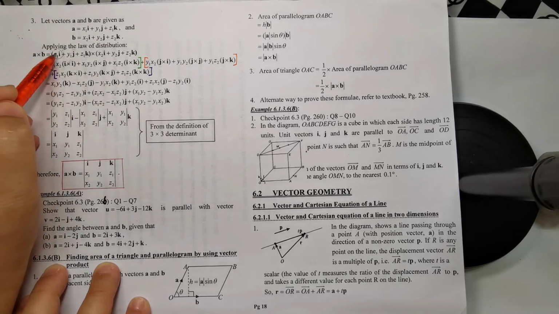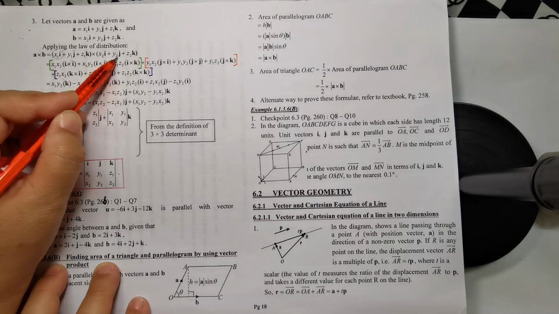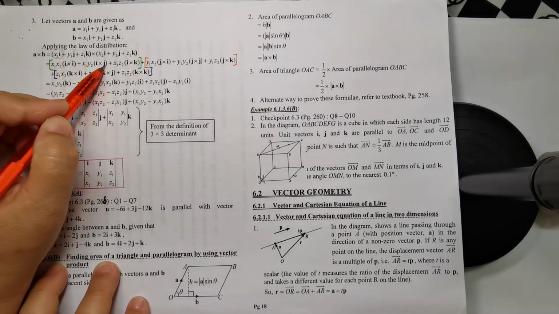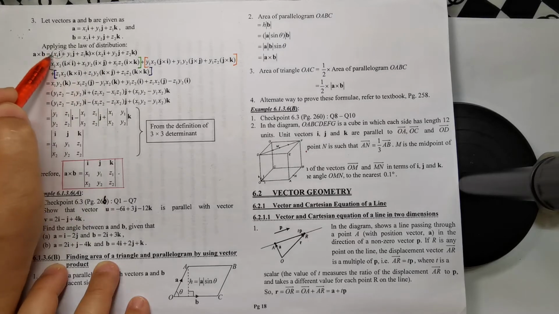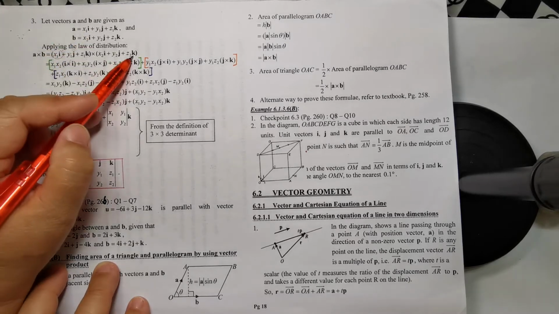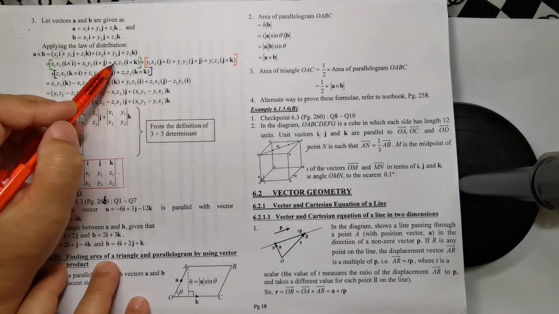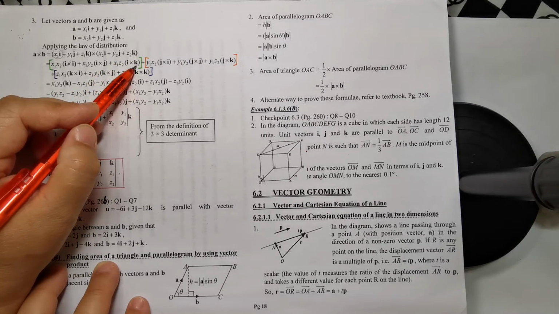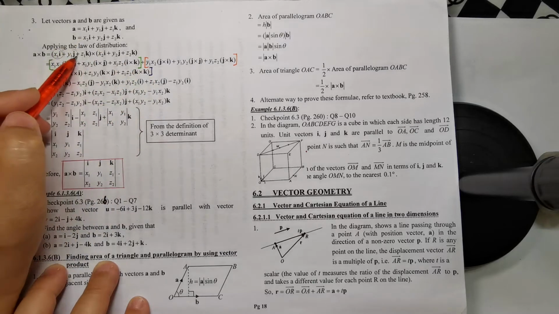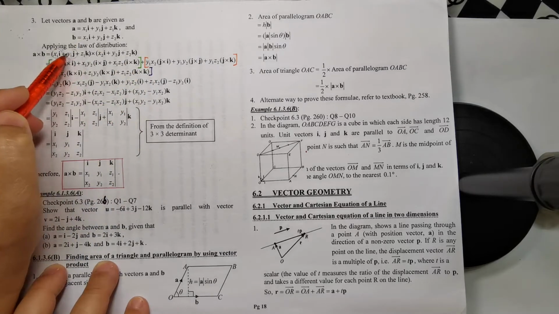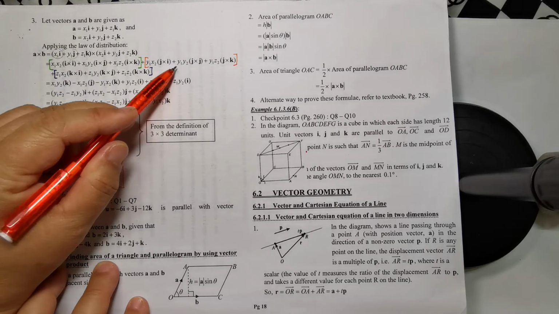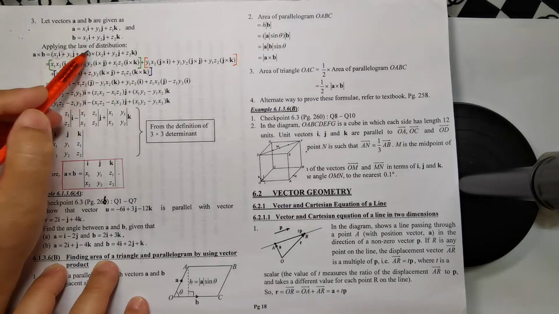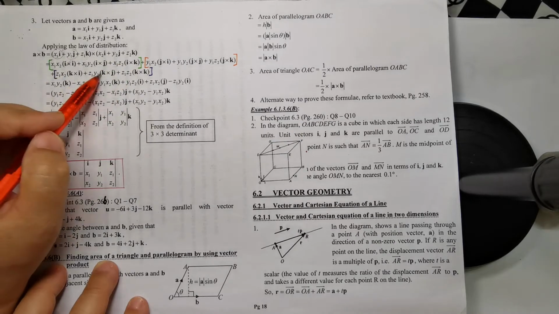All right. Then x1i multiplied with y2j. So x1 y2, i cross j. Then x1i will multiply z2k. So it becomes x1 z2, i cross k. Then next we use the second term, y1j. Y1j multiply these three. So you get this one. And the third one, you use z1k to multiply these three. So you get these three terms.